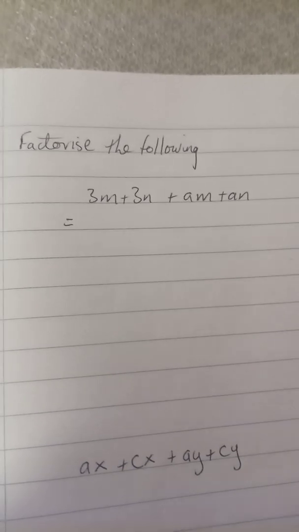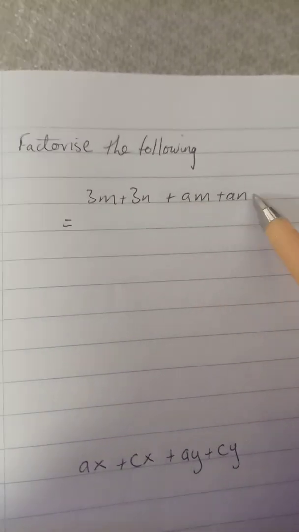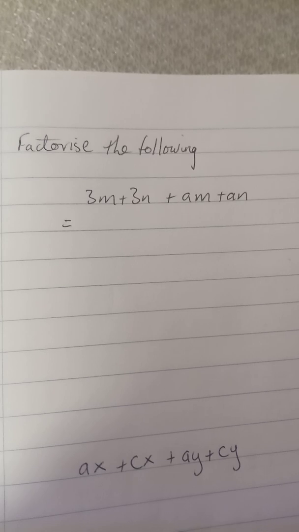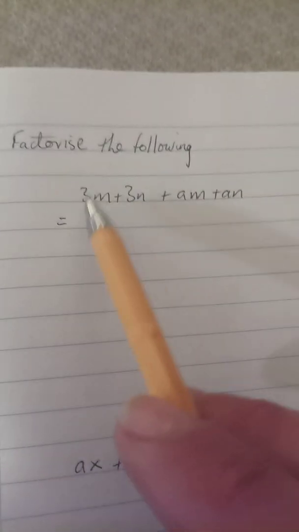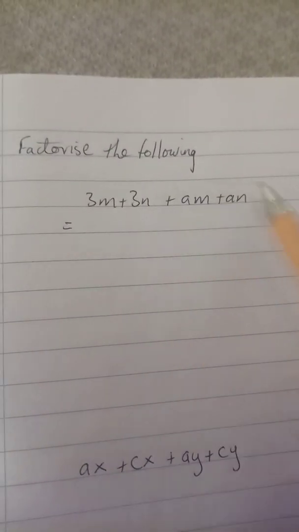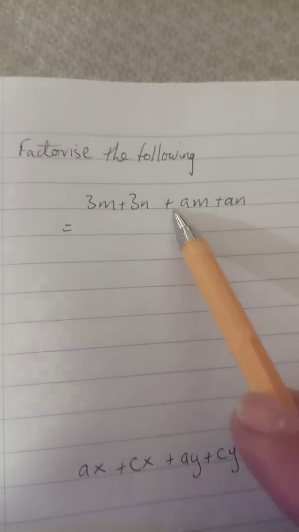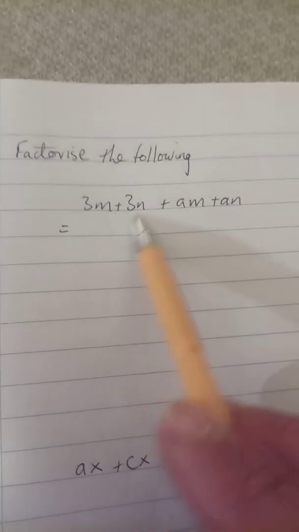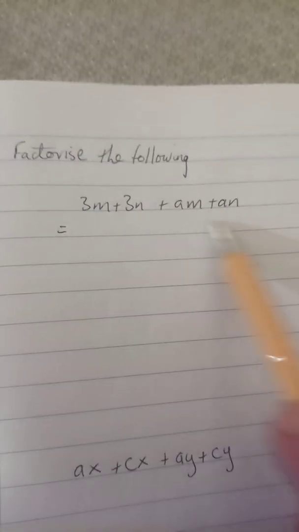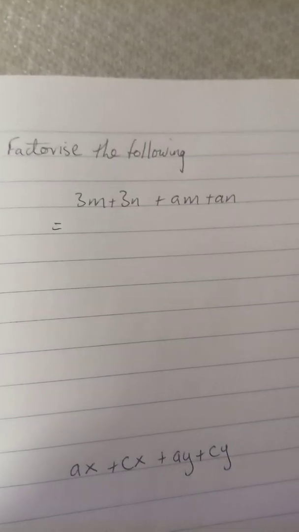So here we are factorising 4 terms. And what you'll notice, there's a little bit of a pattern here. The 2 of these both have a 3 in it. The 2 of those both have an A in it. And you'll also notice M by N and M by N, they're in the same order as well.